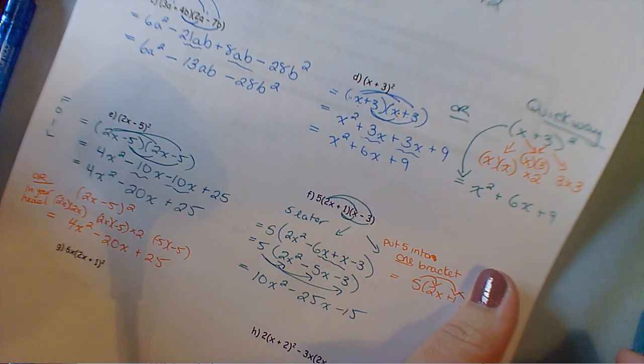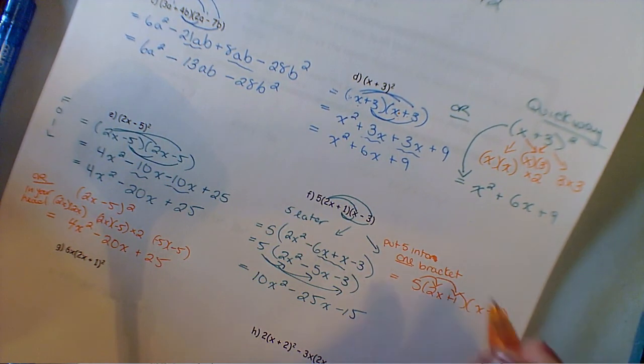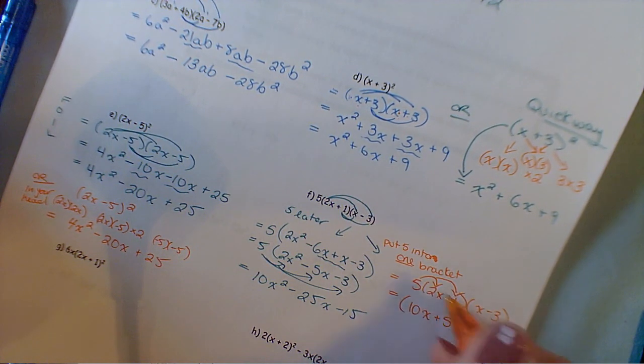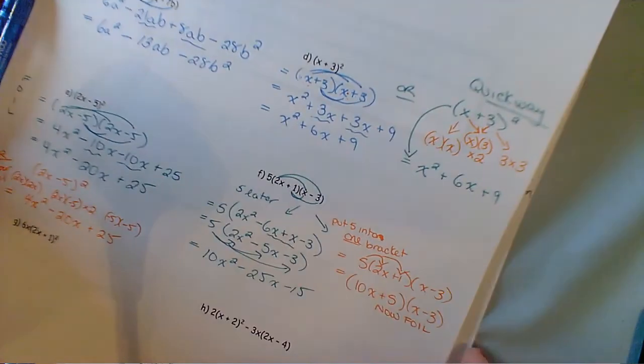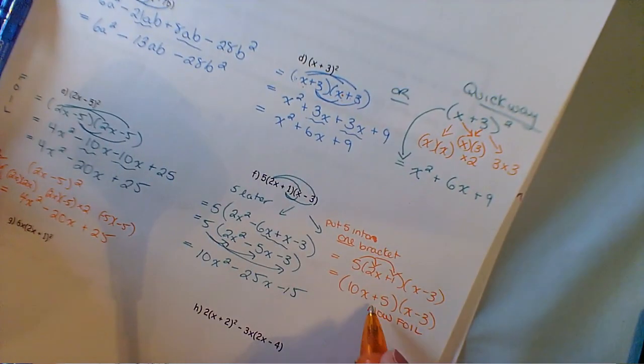So we're going to distribute first in this case. And then he's going to be sitting inside that first bracket. So this is going to become 10x plus 5, right? 5 times 2 is 10. 5 times 1 is 5. This is the bracket that is now going to be FOILed with the last bracket. So now it's a FOIL situation. 2 things times 2 things. And the 5 is now incorporated into this first bracket. Everything is 5 times bigger.